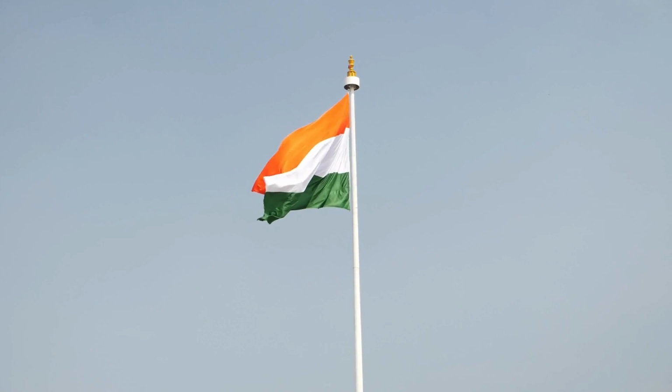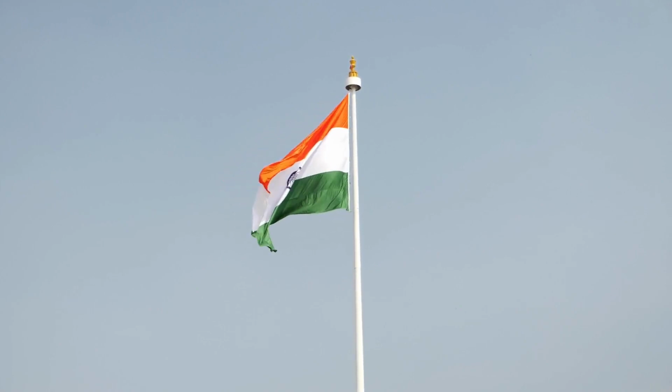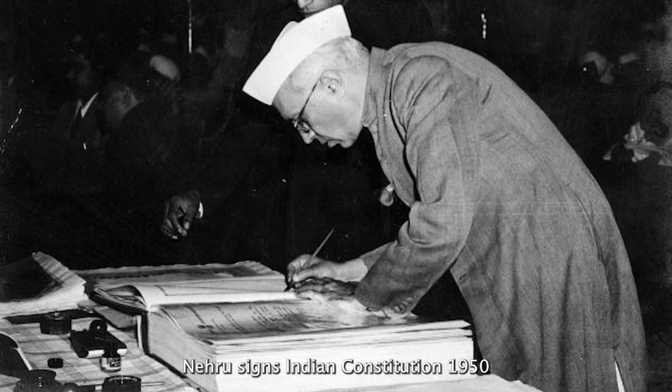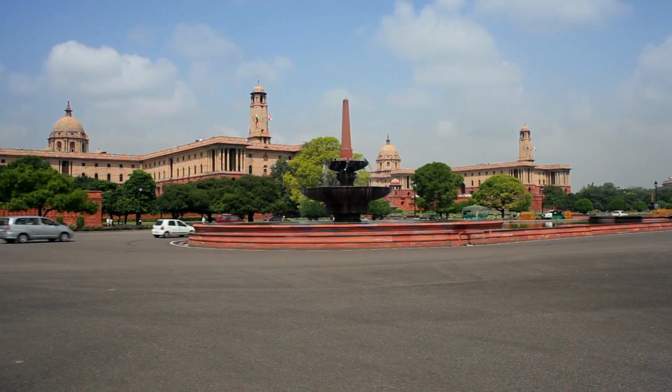A few years on, and India officially cut all ties with the British Crown and became the Republic of India in 1950. India's constitution was absolutely massive, but the bottom line was that India was to become the world's largest democracy with civil libertarian values at its core.